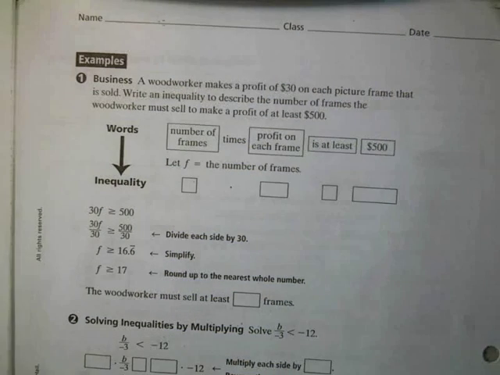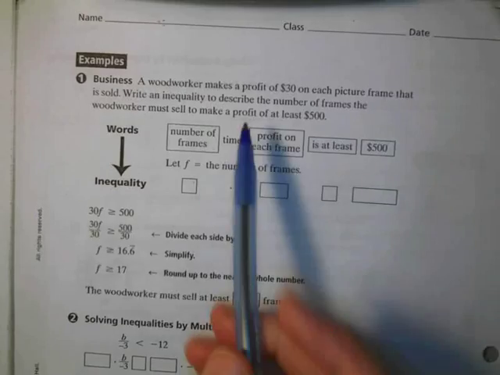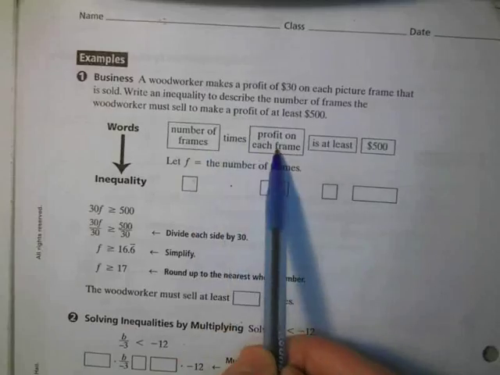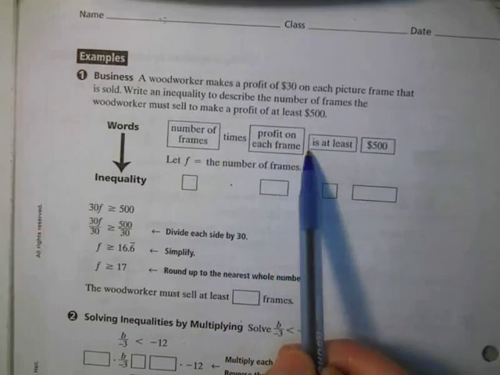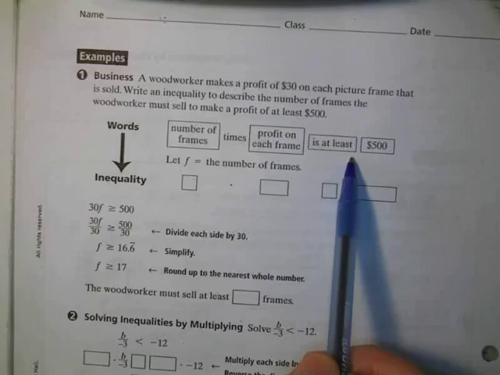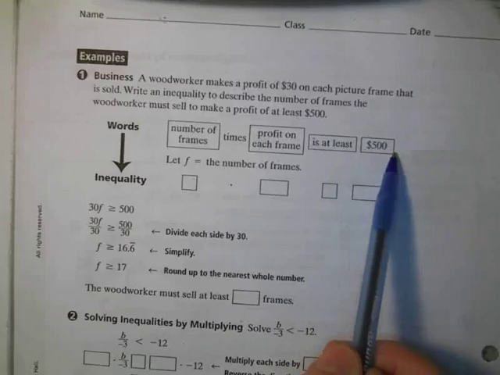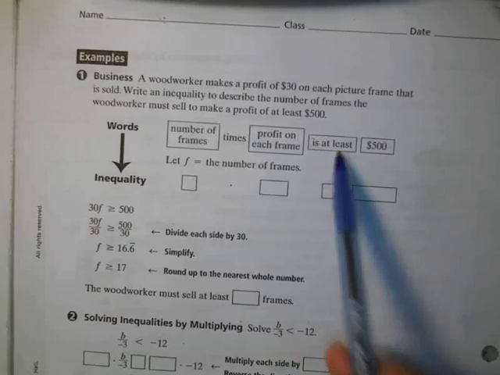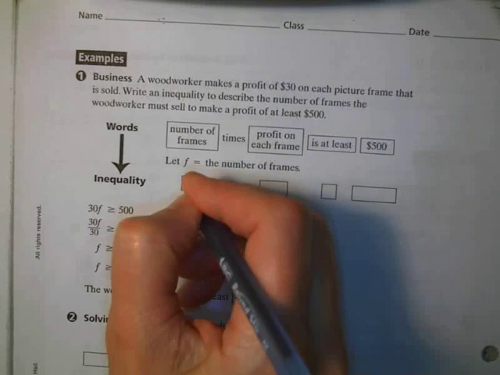And the first one is about a woodworker. A woodworker makes a profit of $30 on each picture frame that is sold. Write an inequality to describe the number of frames the woodworker must sell to make a profit of at least $500. So the number of frames times the profit on each frame is at least $500, which is greater than or equal to.